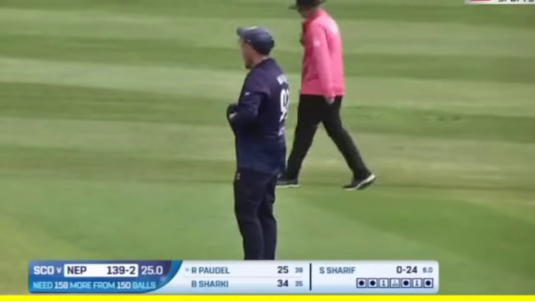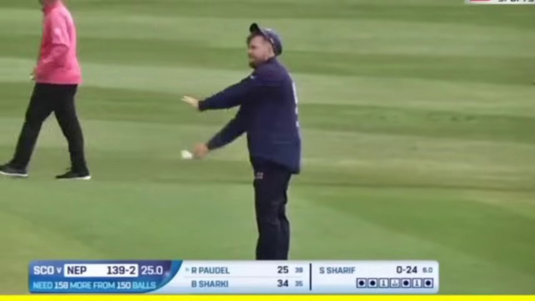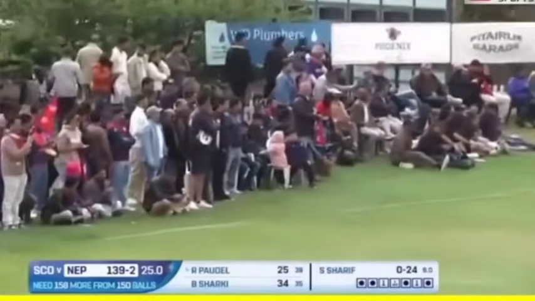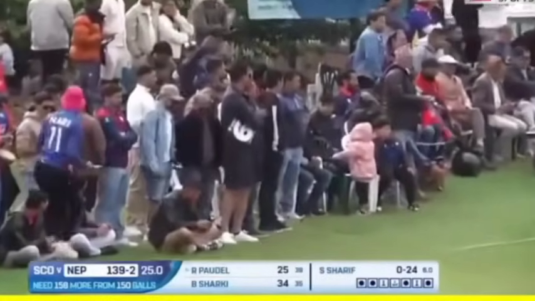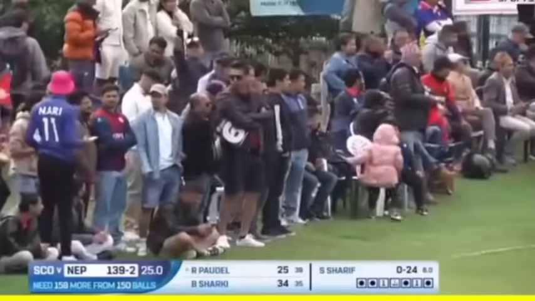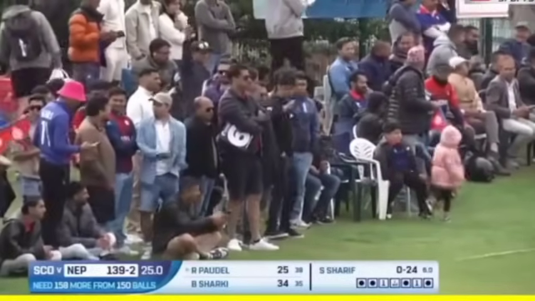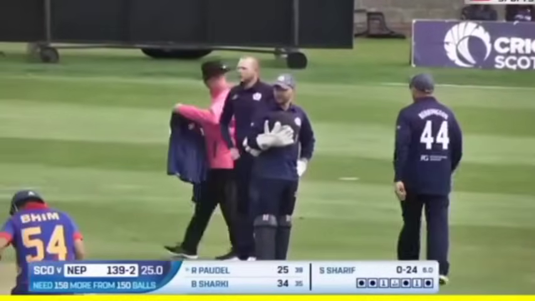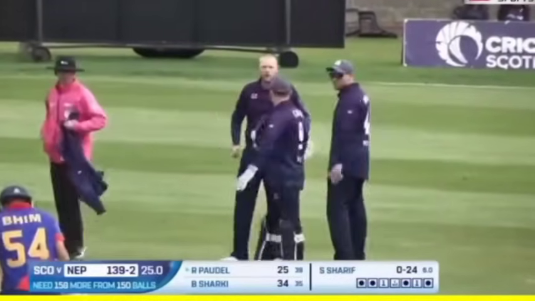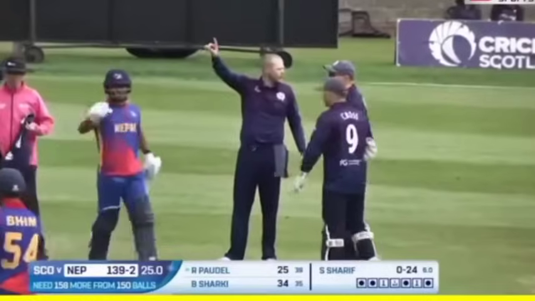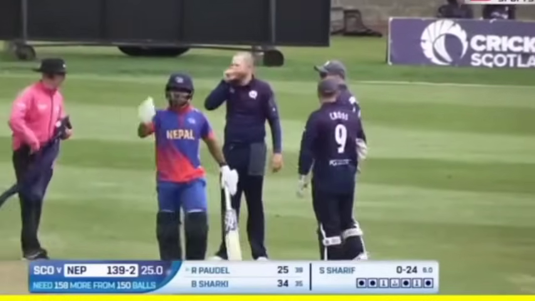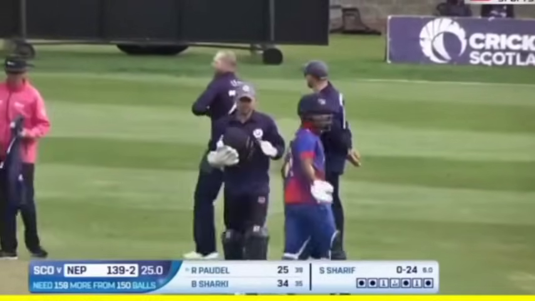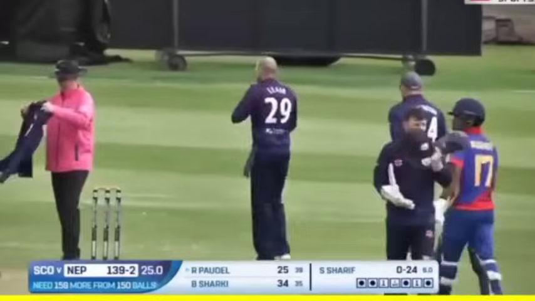Halfway mark. And Nepal almost halfway to the total with plenty of wickets in hand. And it's the 8 wickets in hand, I think, that is quite important. And we are going to see Michael Leask come into the attack. And I think that is the sign. Desperately need to find a breakthrough from somewhere. Scotland.